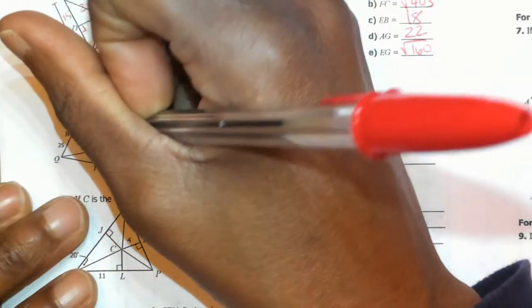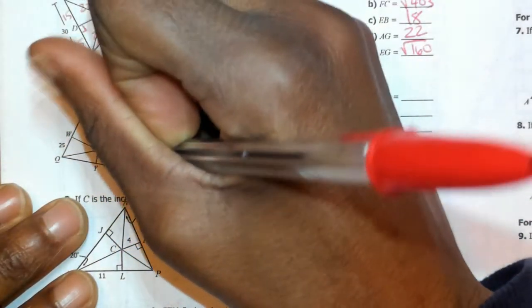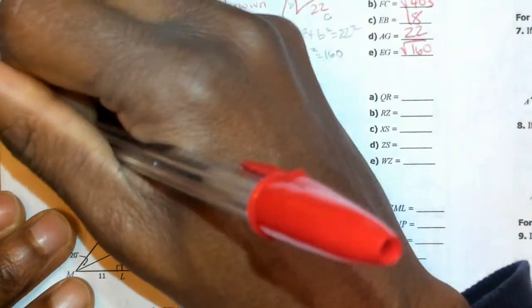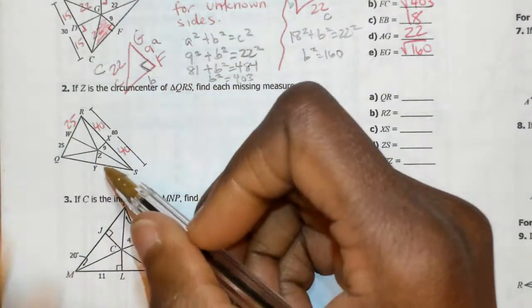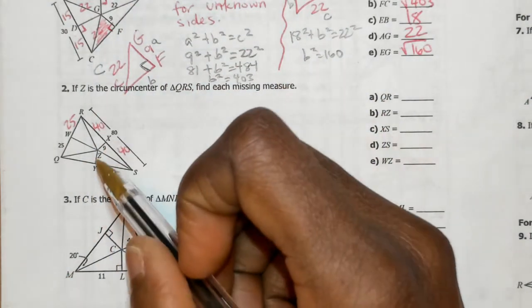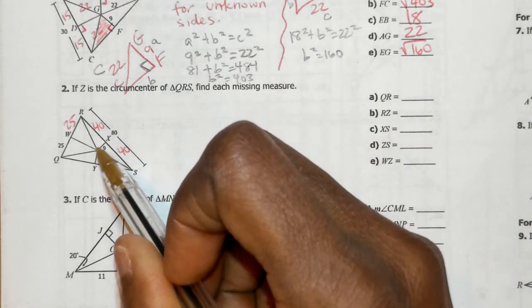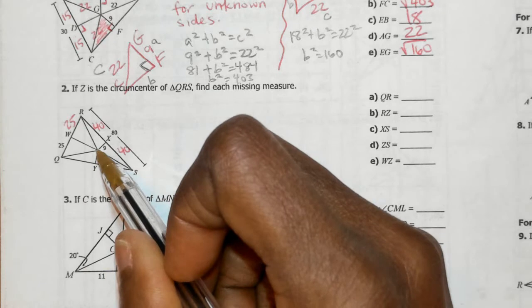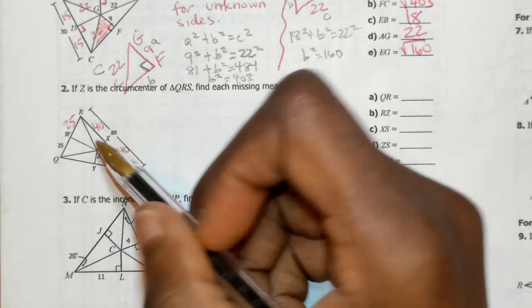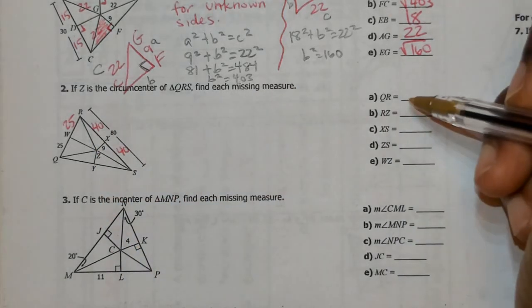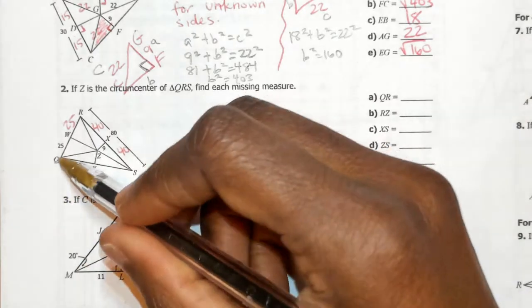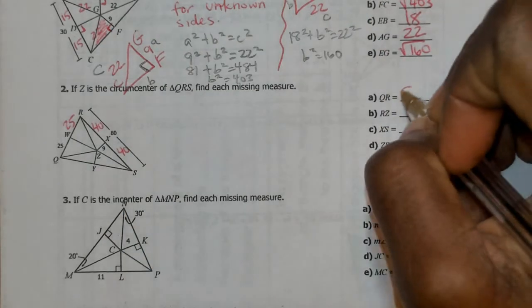Okay, so RX should have been 40, and XS should be 40, and then this would be 25. No other segments can we tell, because it's a circumcenter problem, so 9, WZ, and YZ are not equal to anything else. So the first thing they ask for is QR. We can find QR. It's the length of two 25s added together, so 50.